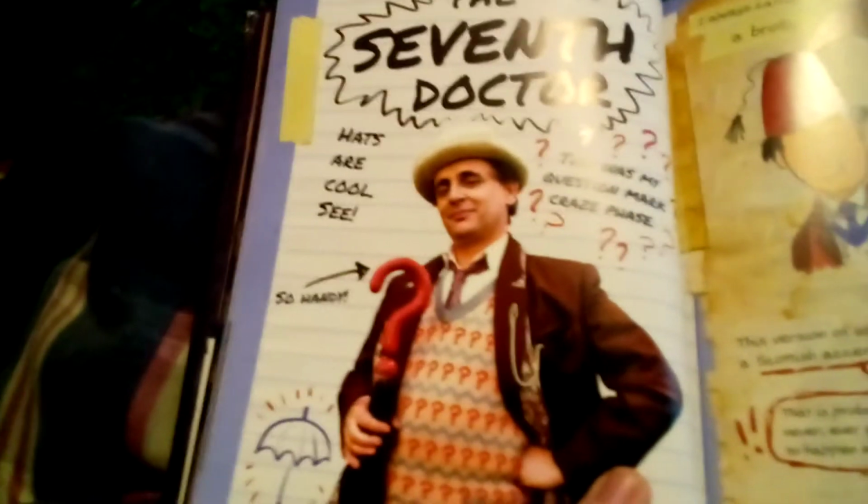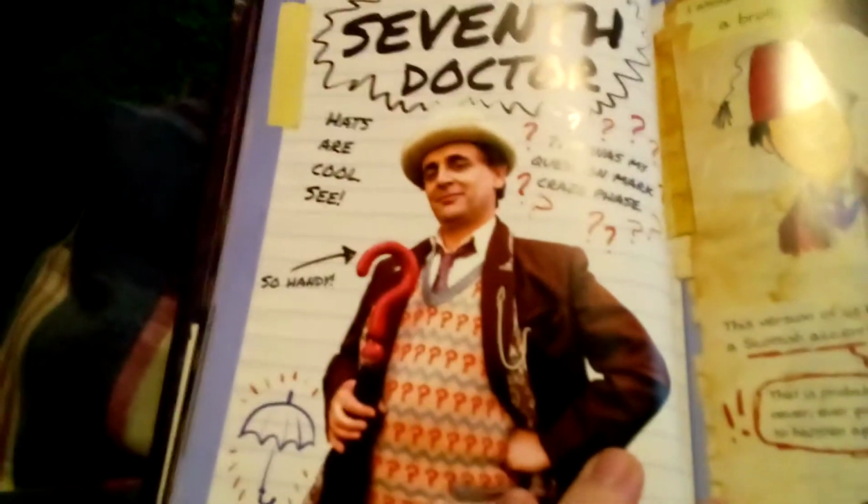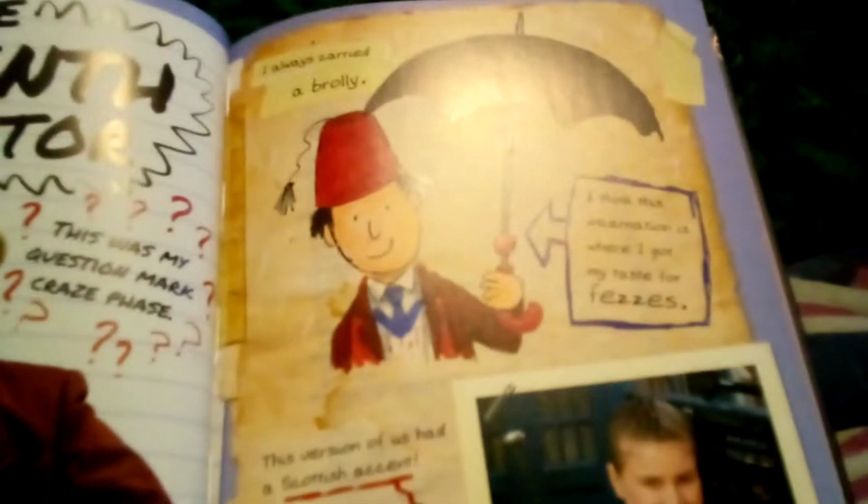Then there's the 7th Doctor, played by Sylvester McCoy. You notice in the cartoon depiction, the 7th Doctor wearing a fez, which the Doctor says in the corner, "I think this incarnation is where I got my taste for fezzes."